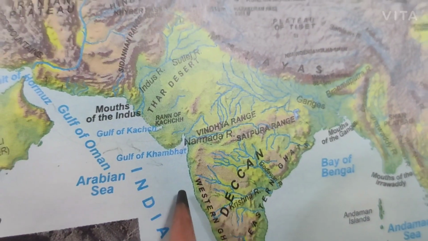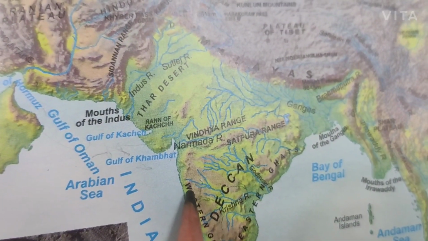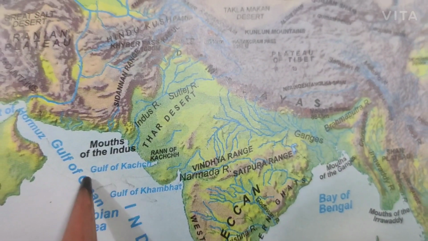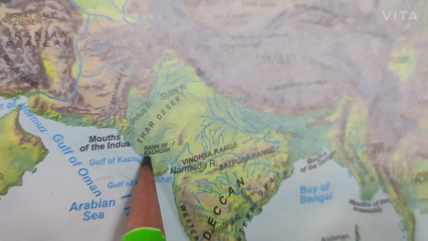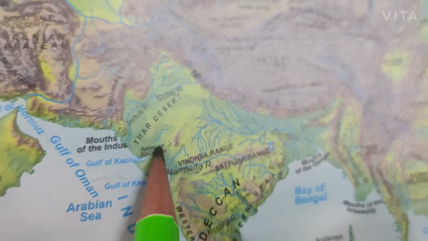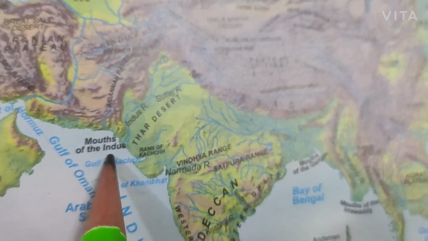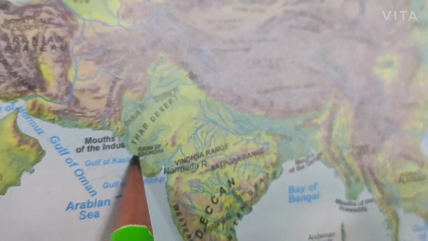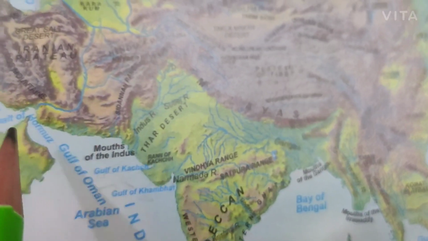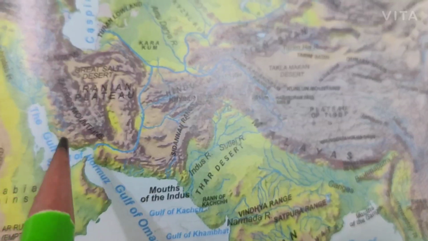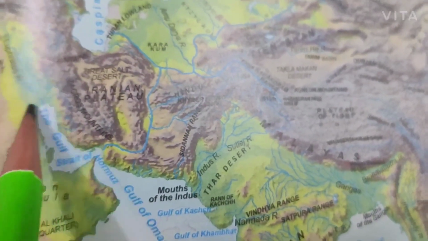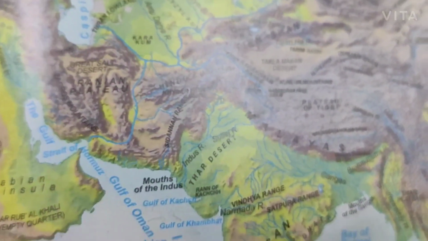A large area of sea that is partially surrounded by land. See, the sea has gone into the land and is surrounded by land. In this area also, the sea goes into this portion and the area is surrounded by land. That is called a Gulf area.